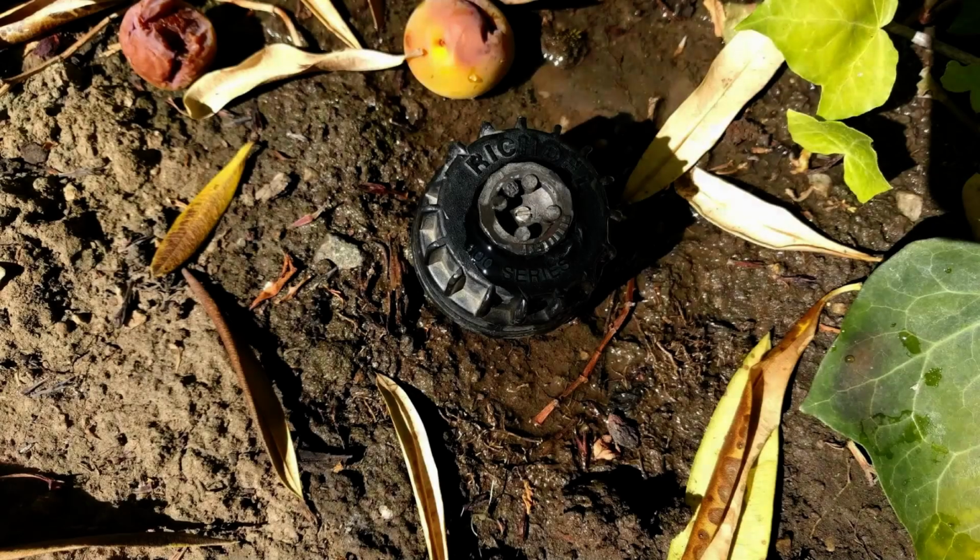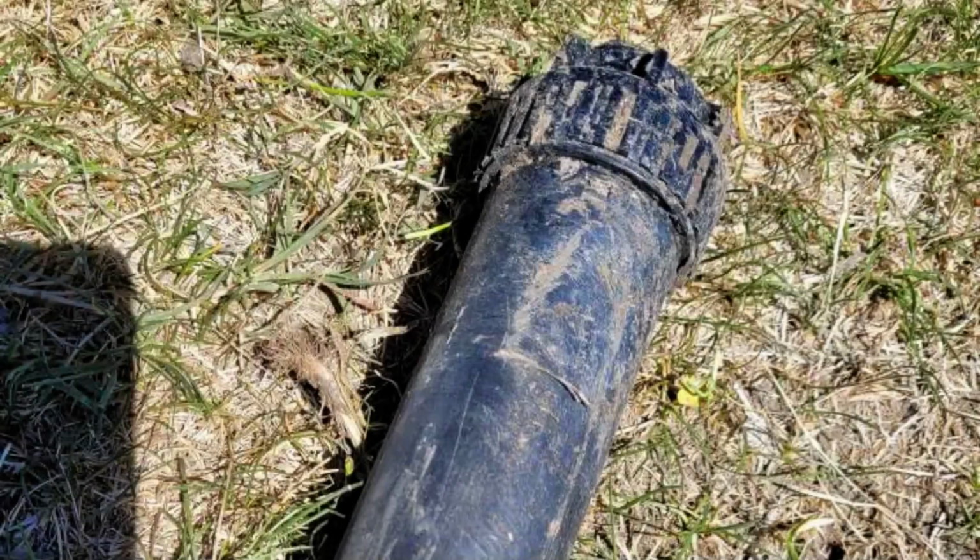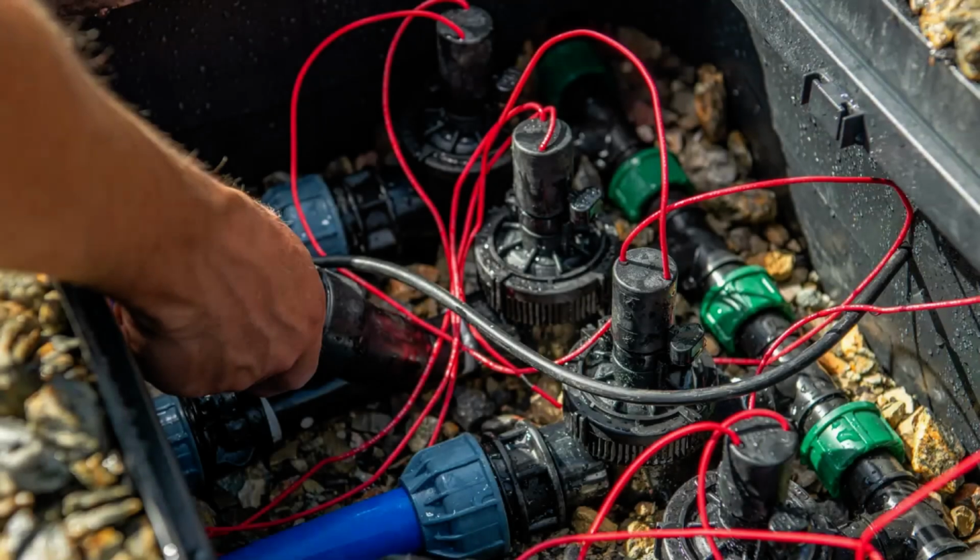Now let's talk about heads that don't turn or rotate. This can show up as sprinkler heads that don't pop up, spray unevenly, or just stay stuck in one spot. You might have low pressure, something blocking the head, or debris clogging the nozzle or filter. It could also be a broken sprinkler head, a controller issue, damage to low voltage wires, or a valve or solenoid that isn't working. The fix depends on the cause.